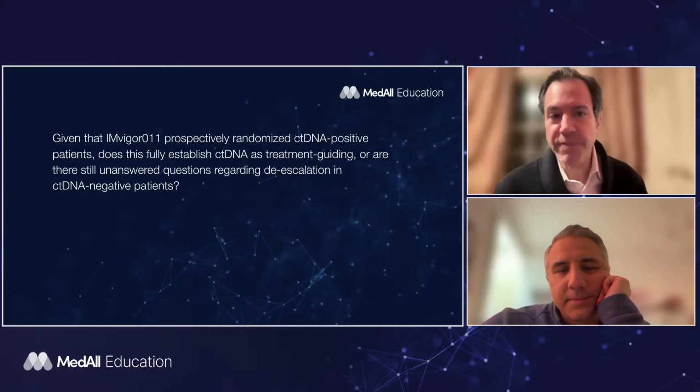So IMvigor11 really tested a ctDNA positive question. And of course, there were patients who had undetectable baseline tests and they were followed serially as both I reviewed and Dr. Sfakianos reviewed. But the randomization was in patients who were detectable.